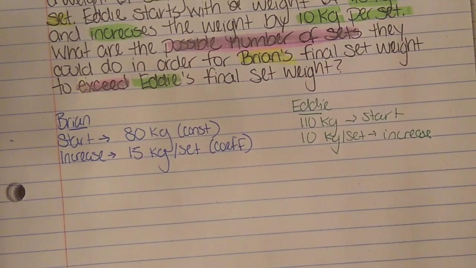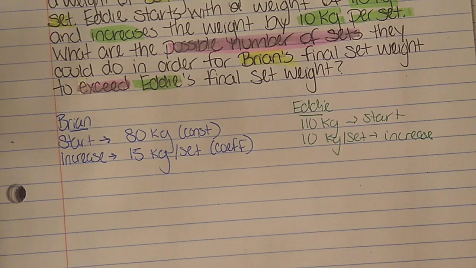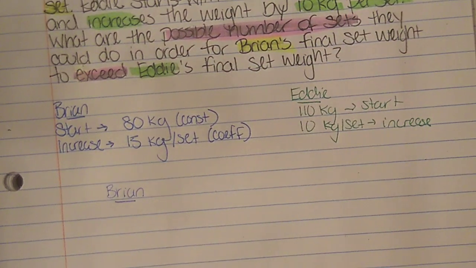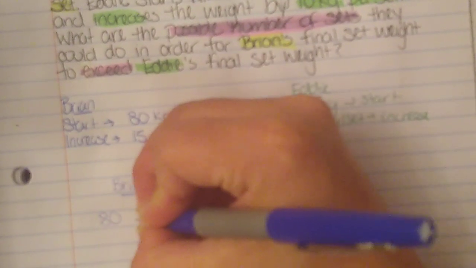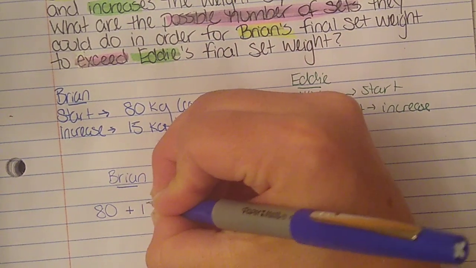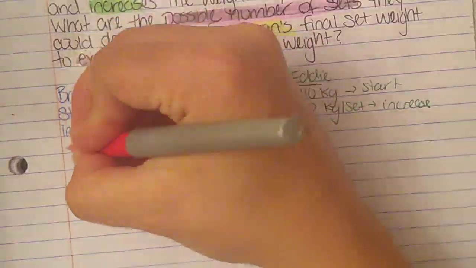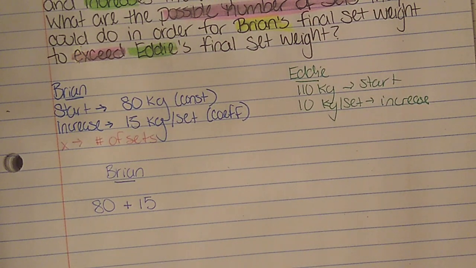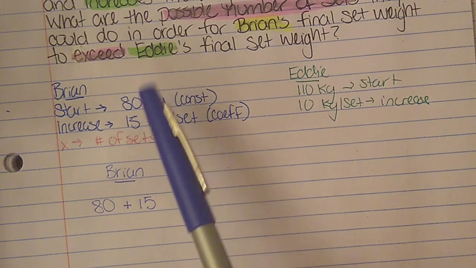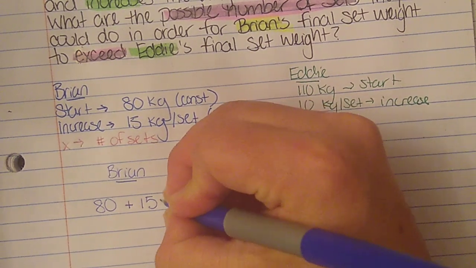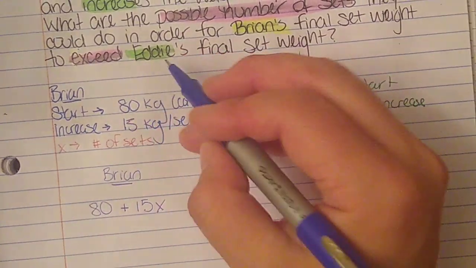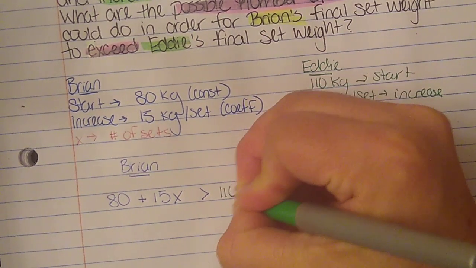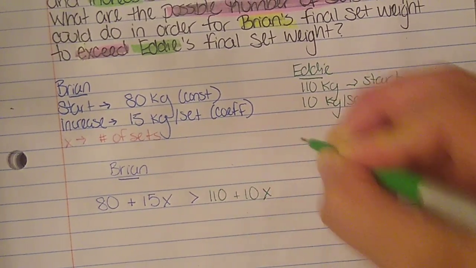So really to set this up and solve it, all we need to do is keep consistent as to where's Brian's side, where's Eddie's side. I know that we're starting with Brian, so I'm going to just keep him on the left the way I have it set up already. So he's starting at 80 kilograms, and then every set he is increasing, which is telling me to add 15 kilograms. But our unknown value here, x, stands for number of sets they need to do before Brian's weight is going to exceed Eddie's, because we know right now at the start Brian's weight is less than Eddie's. So he's doing 15 more kilograms per set. Exceed means that we want Brian's to be bigger, so exceed is greater than, and then we have Eddie, 110 kilograms to start, and he's increasing by 10 kilograms per set.